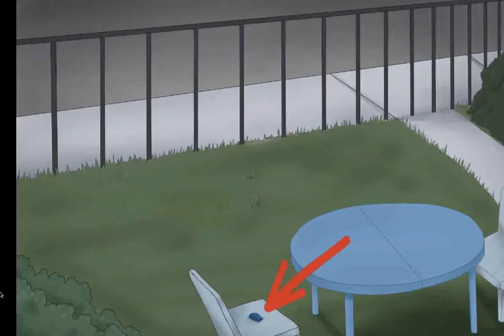See this little guy on the chair? He's our pill bug. You'll be seeing these little guys pop up all over the picture. So we're going to be focusing on the human papillomavirus, or HPV for short.